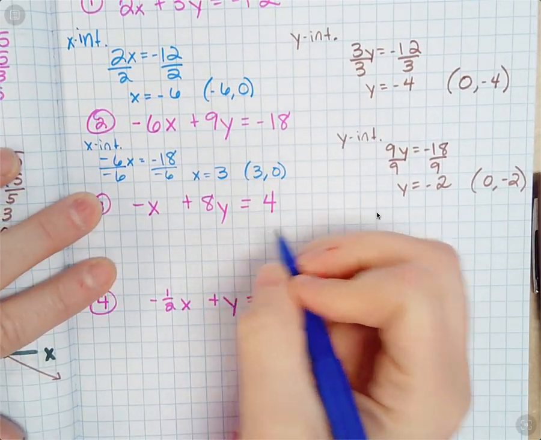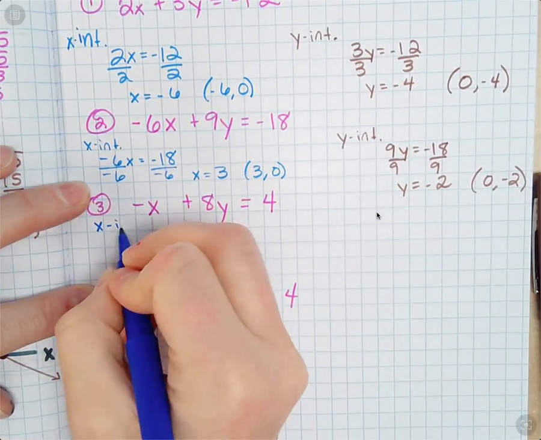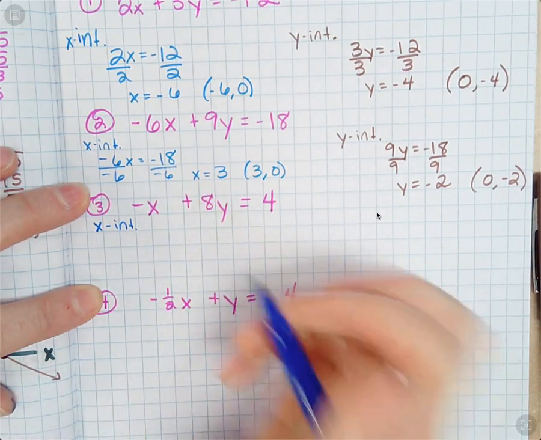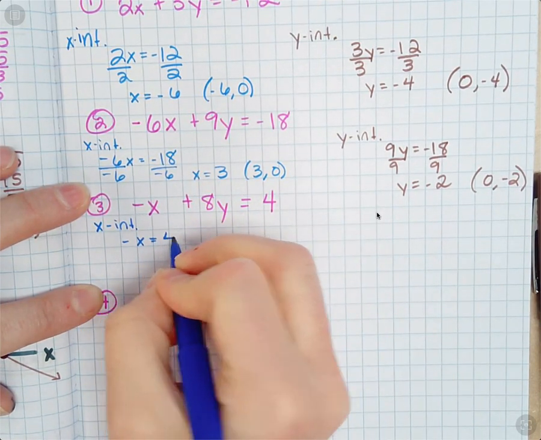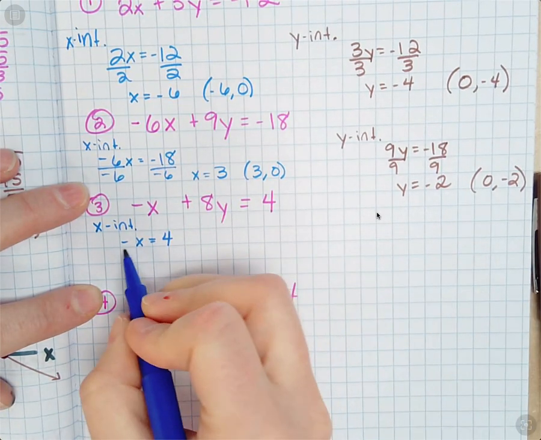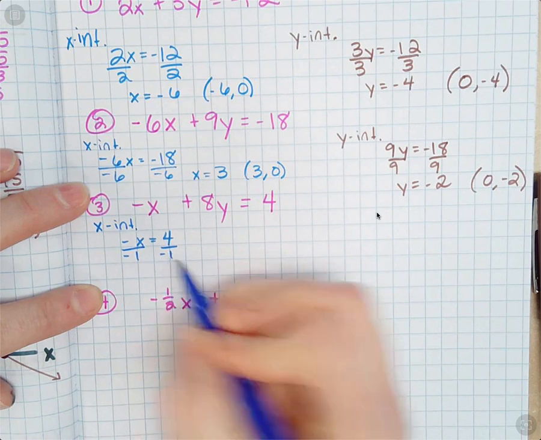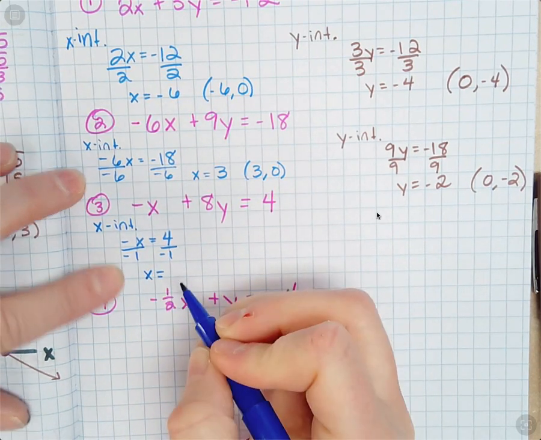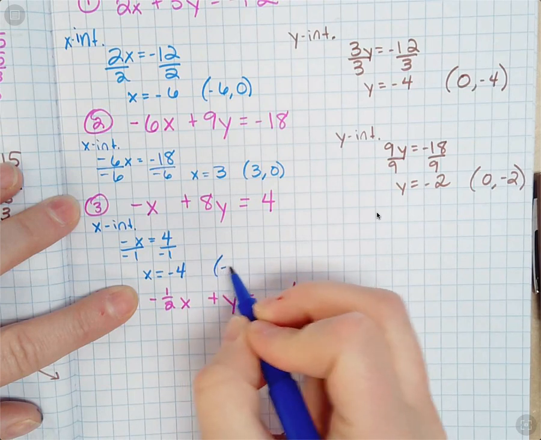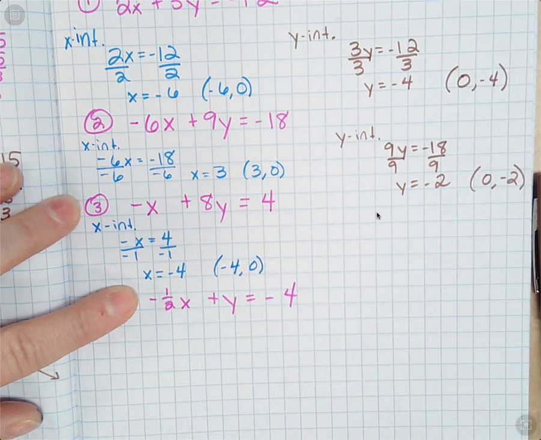Okay, the next one, x-intercept. I'm going to plug in a 0 for y, so I no longer have the y. I only have a -x equals 4. I don't want a negative x, I want a positive x. So I'm going to divide by a -1 to get a positive x, but then a -4. That's -4, 0.